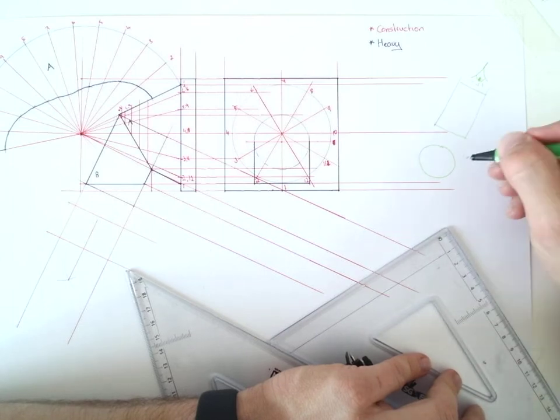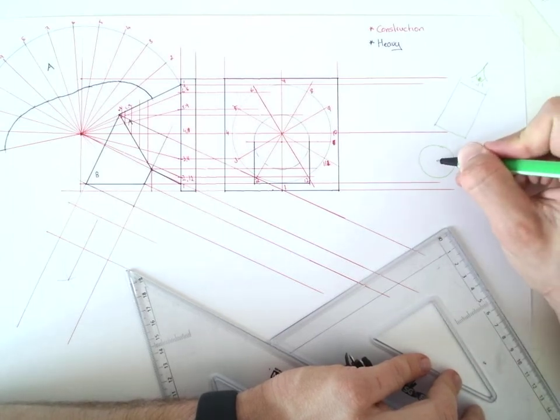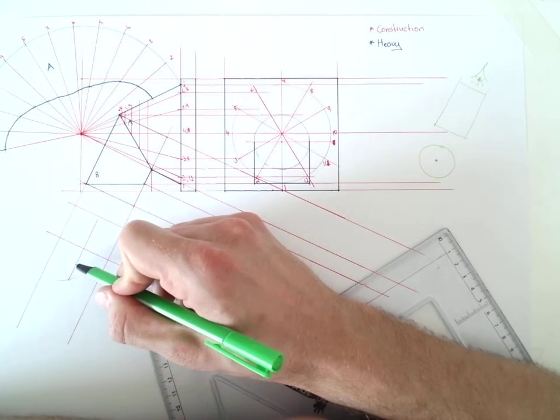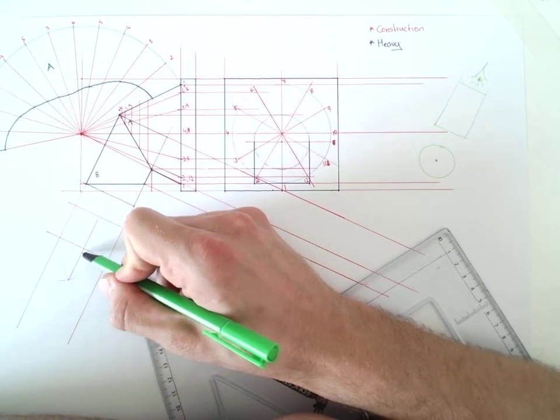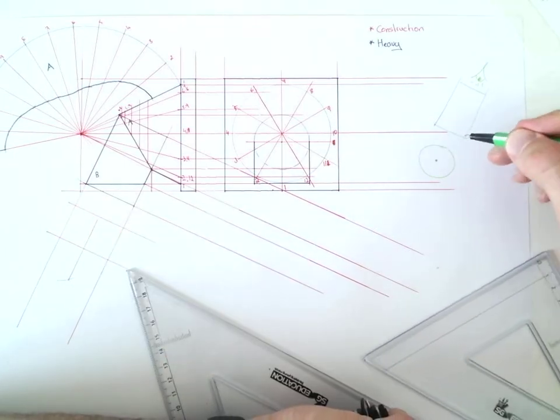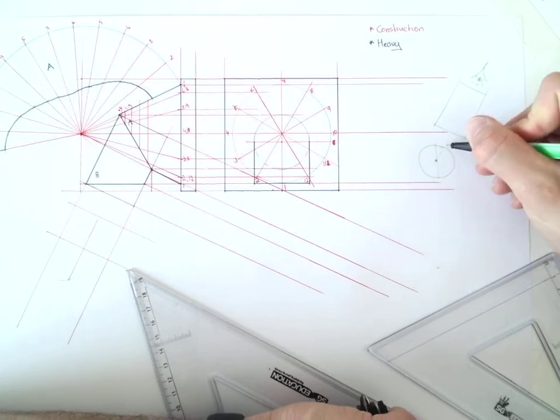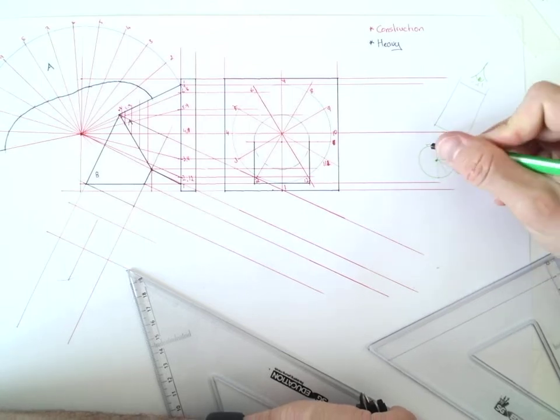But what we don't have is the center of the circle, so that's why I just bisected the line over here and that found our center. So that's basically what we're trying to achieve, and then we're going to 60-30 that circle.